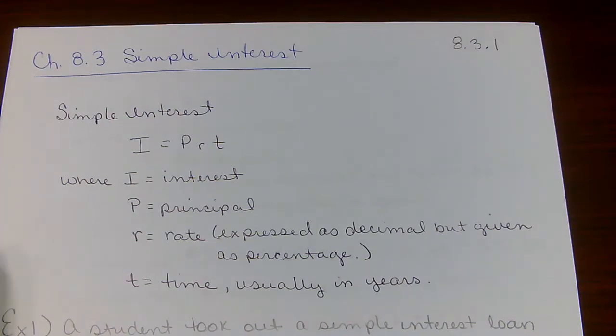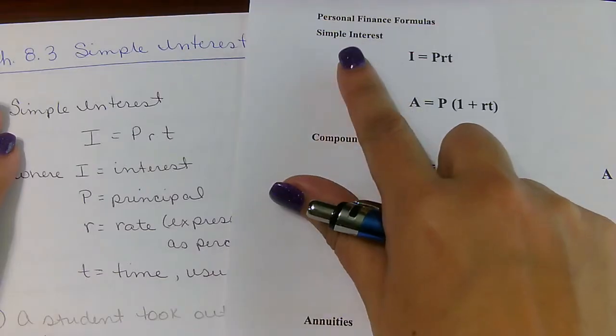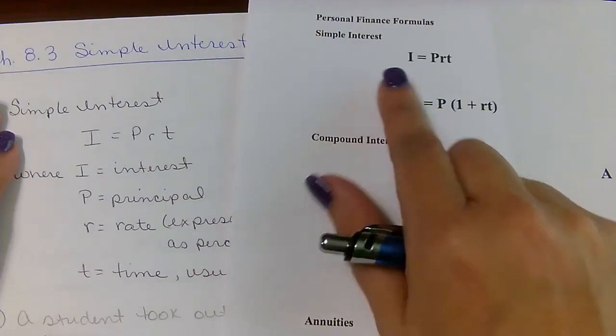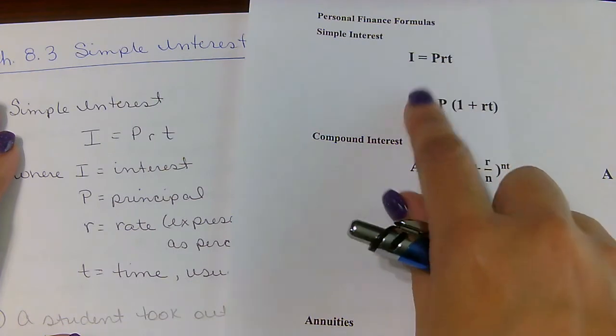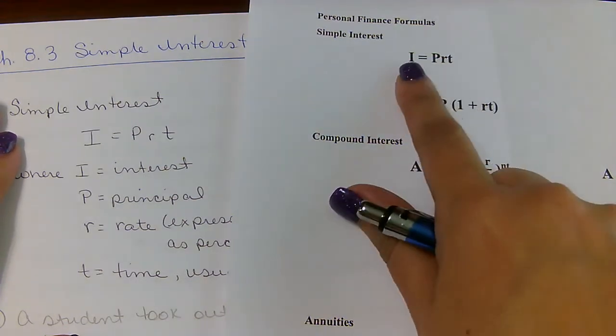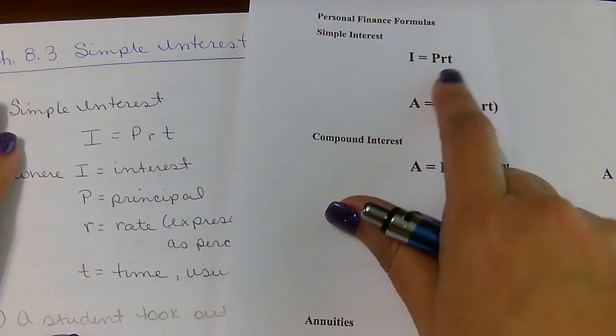In this video, we'll be covering Chapter 8, Section 3. This is simple interest. We're going to start with our formula sheet. And as you can see here, you're given the formulas, but you have to know what these symbols stand for.